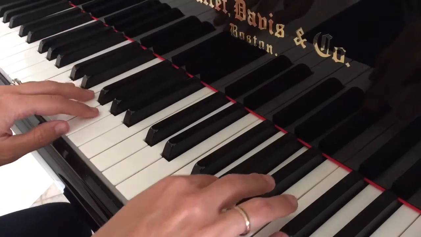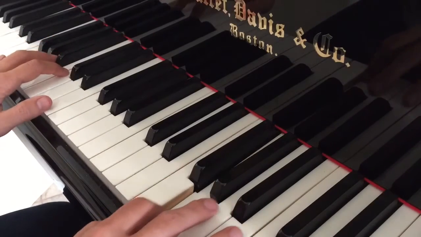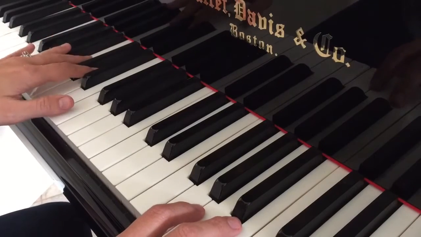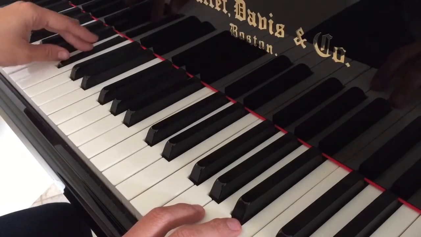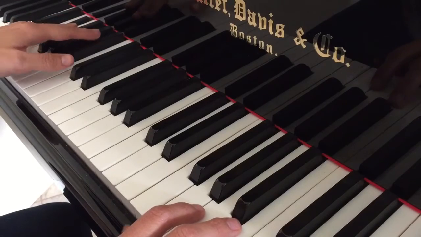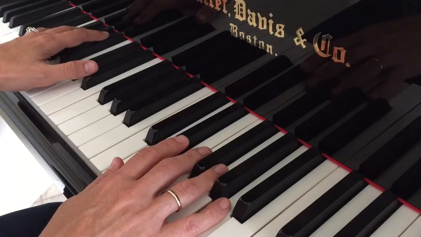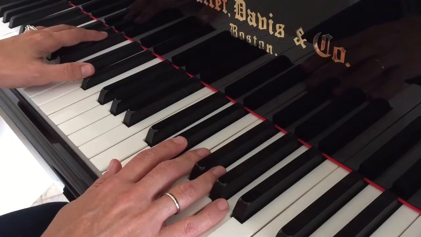Let's try it with the melody. Ooh, I did it backwards right there, didn't I? Instead of that, I went. And that's okay too. Anything's okay. I'm just kind of giving you ideas. Almost anything's okay. As long as you stay in the key, you have all kinds of options.